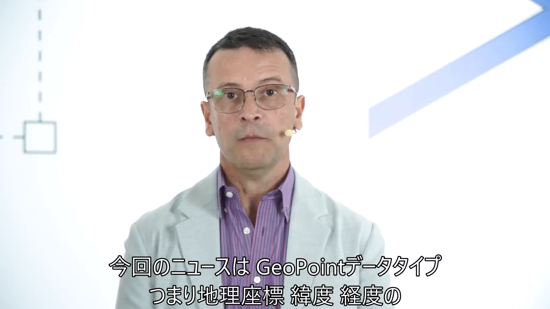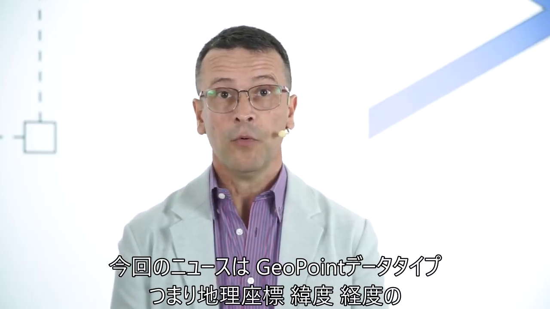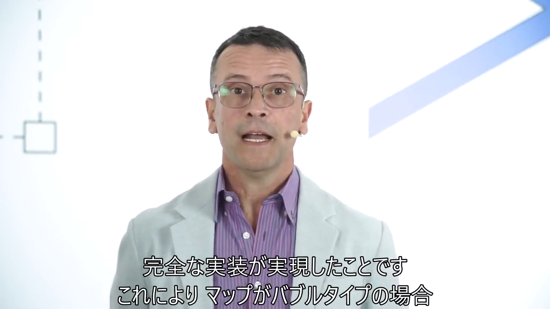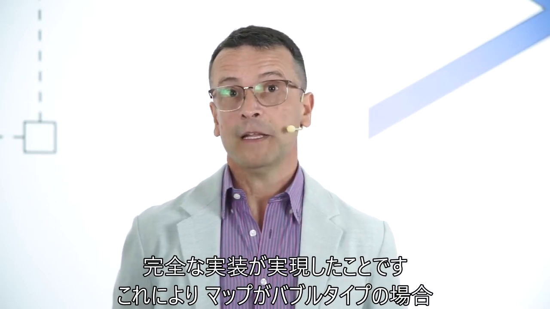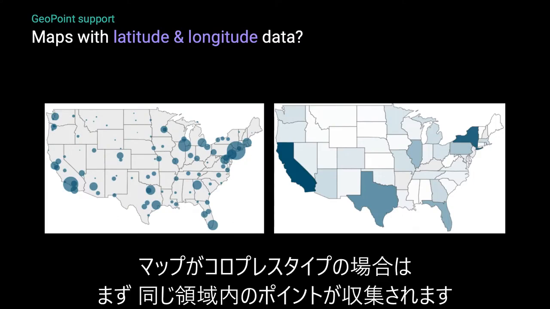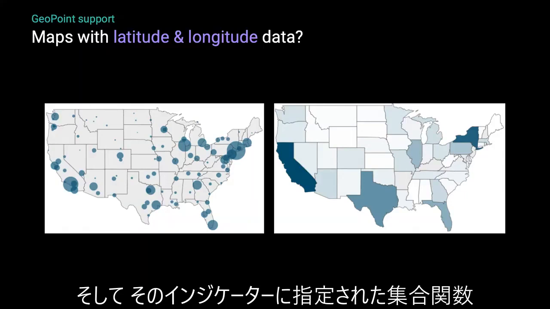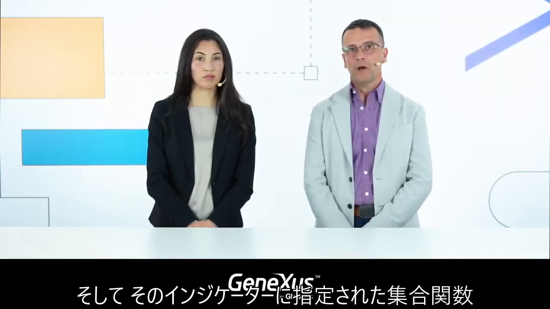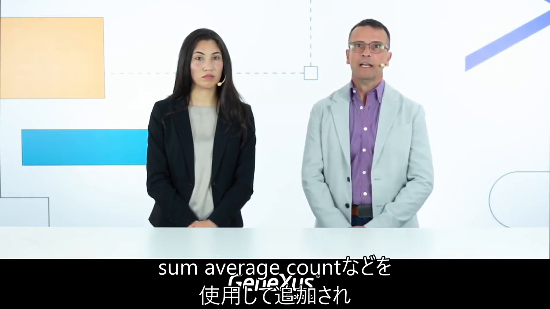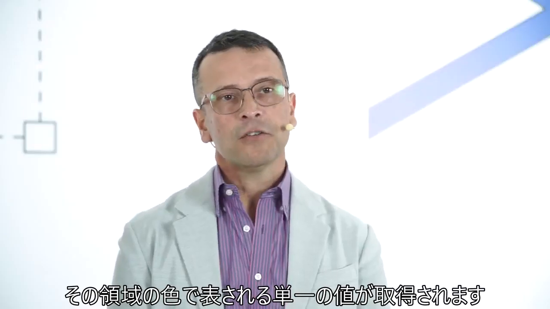So what's new about this is that we have a full implementation for geopoint data. These are geographic coordinates such as longitude and latitude, in such a way that if you have a bubble map, those bubbles will be located exactly in the coordinates that you indicated. And if you have a choropleth map, then you're gonna add up all the points that you have within a territory. They will be aggregated using the aggregation function for that indicator. That could be a sum, average, count, etc. And you get one value that is what is represented in the color of that territory.